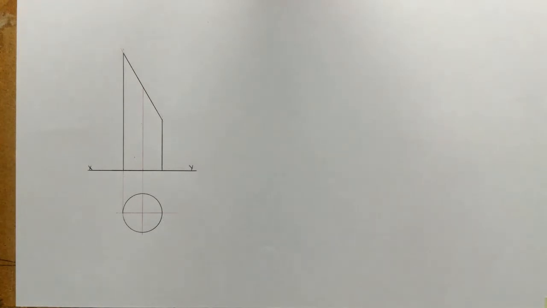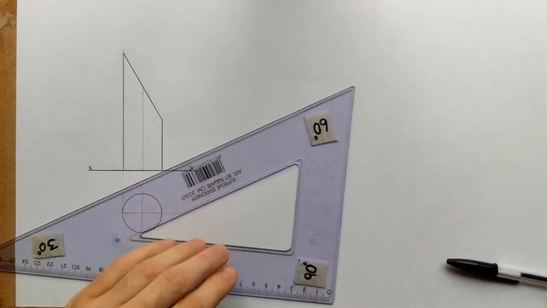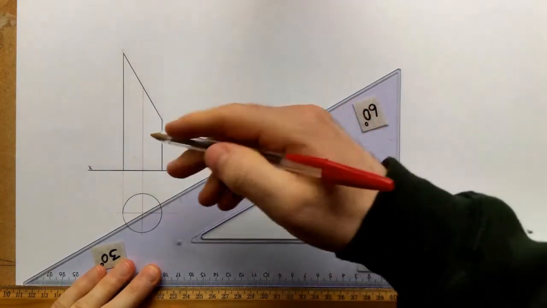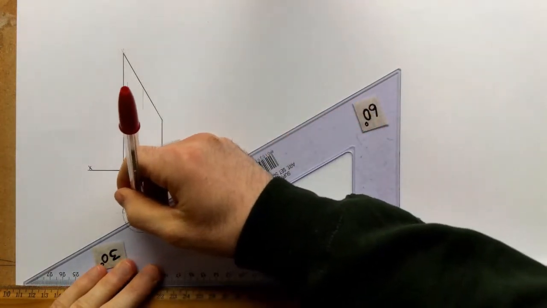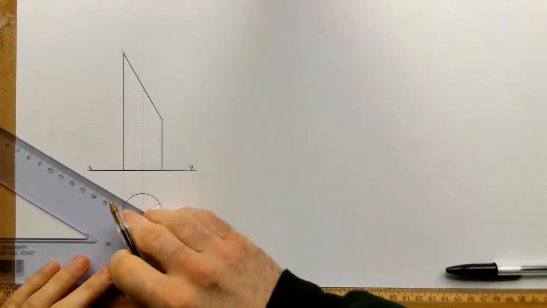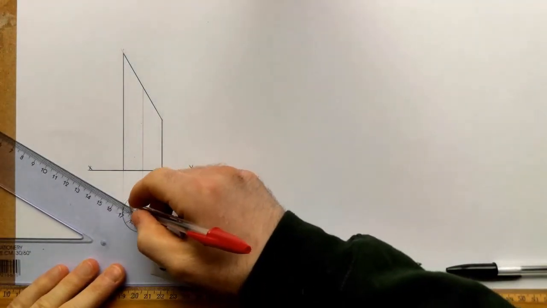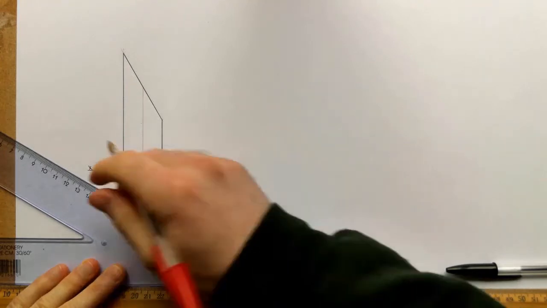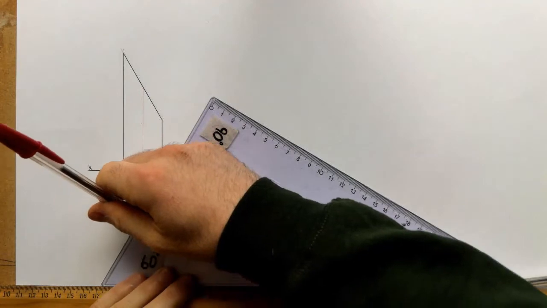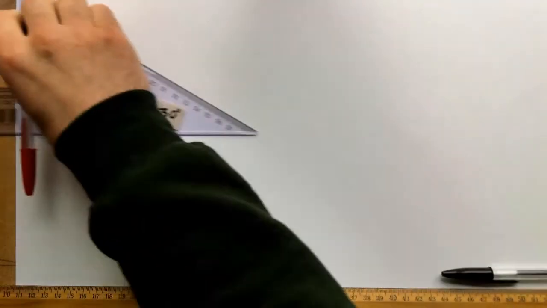As I said previously, from the plan view we divide up our circle through the center, I should say cylinder, into 30-60 degrees: 30 degrees both ways, then 60 degrees both ways.